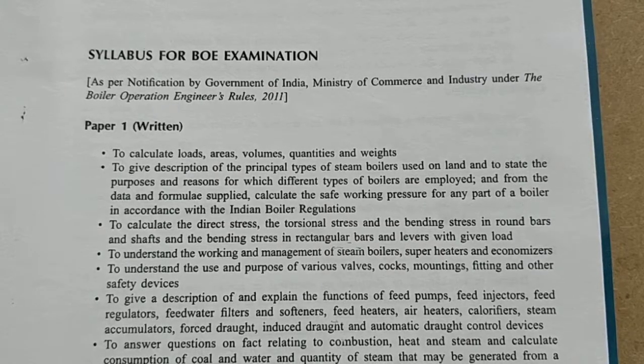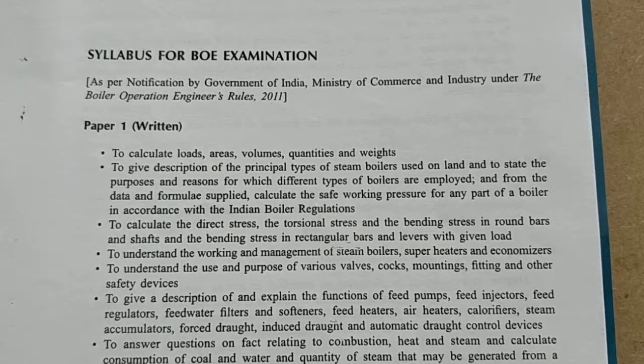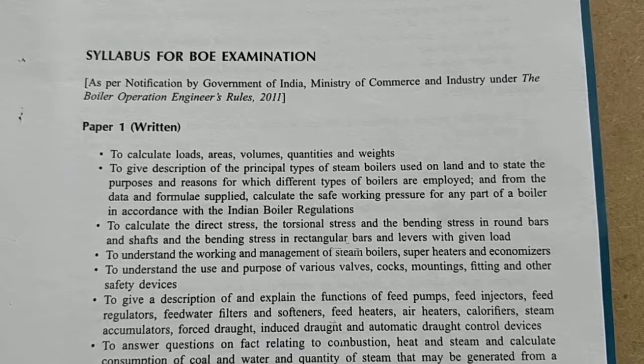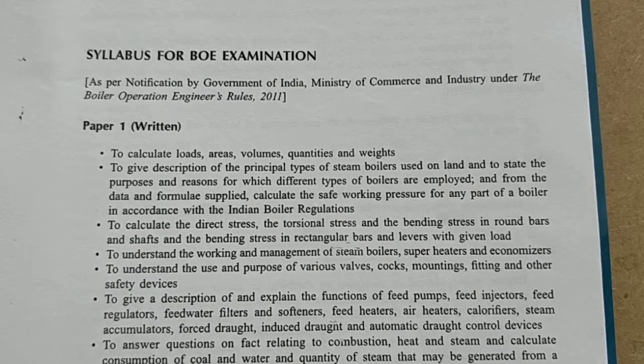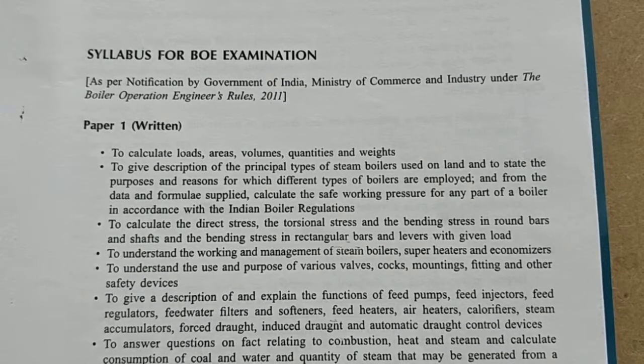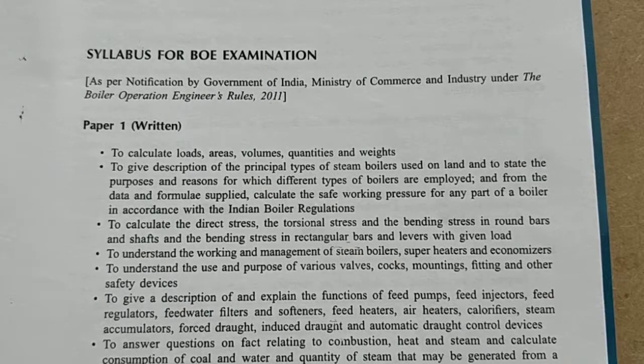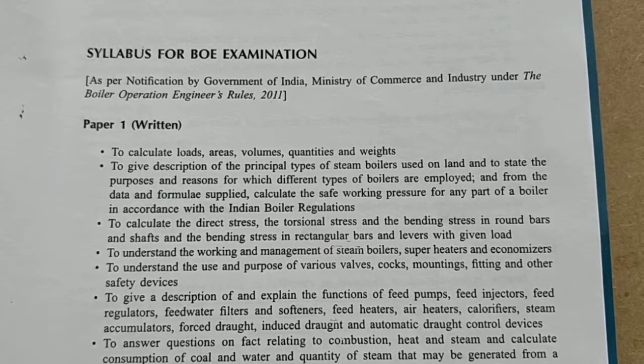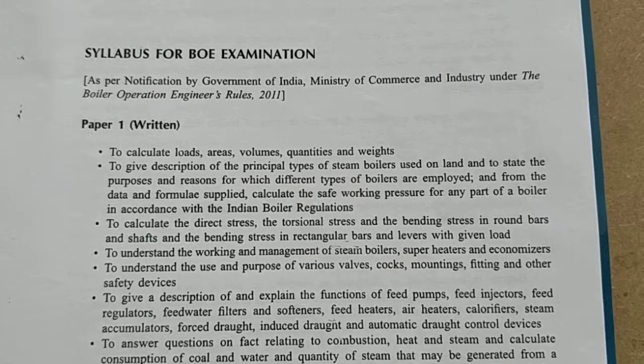It contains a total of 3 papers, and after clearing all 3 papers, you will appear for an oral exam. So, without wasting much time, I am going to describe and read out all 3 papers of the BOE examination.